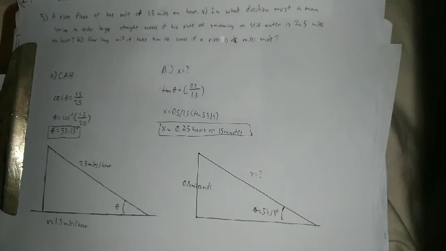So for problem A, we use CAH: cosine theta is equal to 1.5 over 2.5. Theta is equal to cosine inverse of 1.5 divided by 2.5. It will give you the answer for theta, which is 53.13 degrees. So here's the graph for problem A. Let's move to problem B.